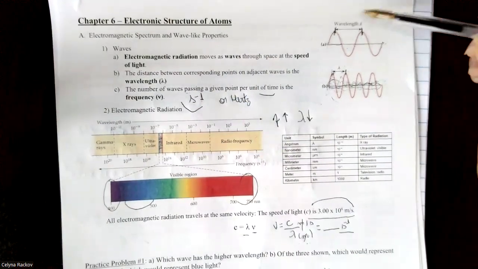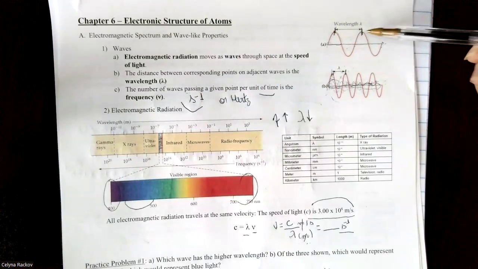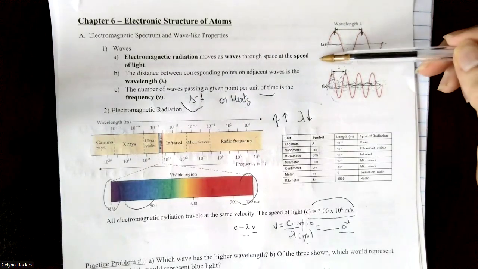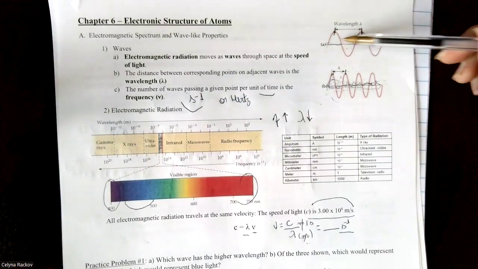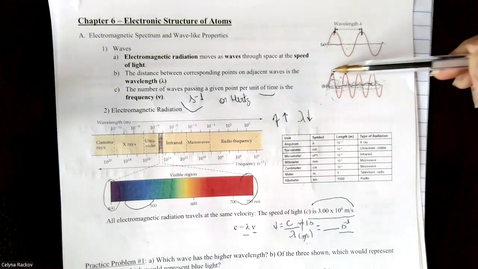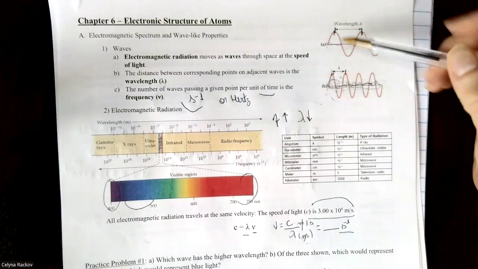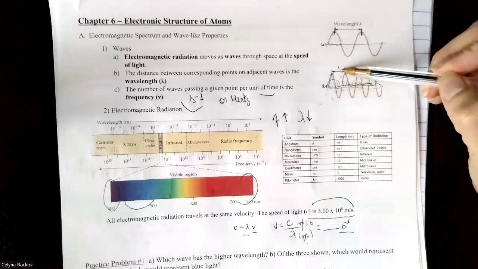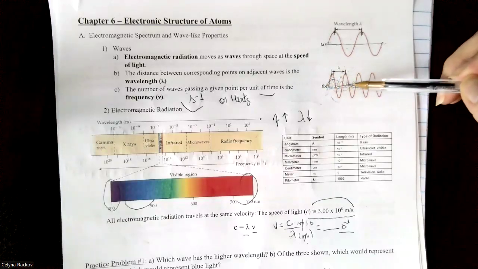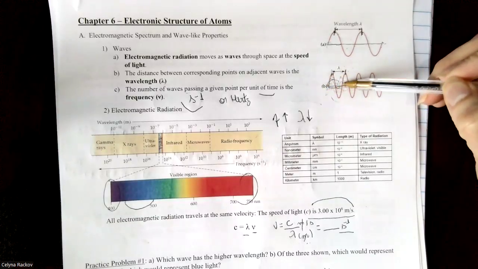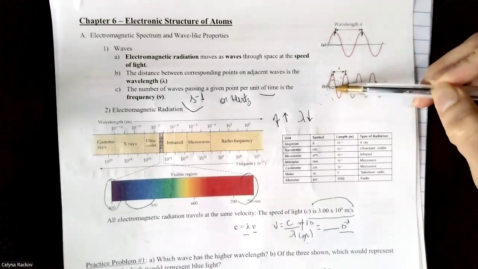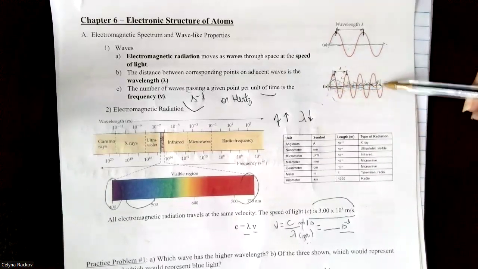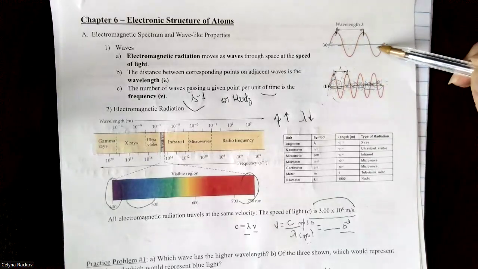So you can see, right? Letter A has a larger wavelength and lower frequency compared with letter B. Letter B has a shorter wavelength and higher frequency. The number of times the wave passes here is higher than what you have here.